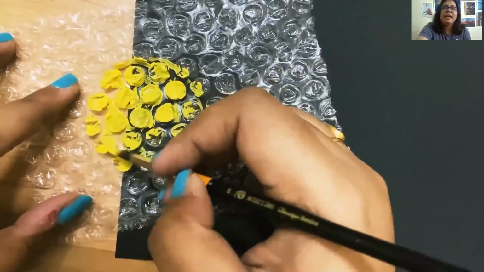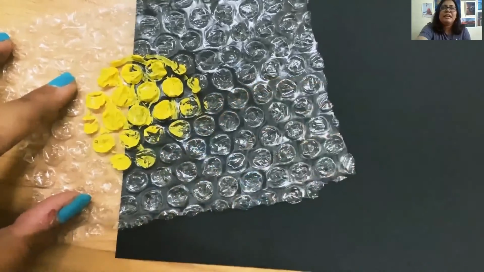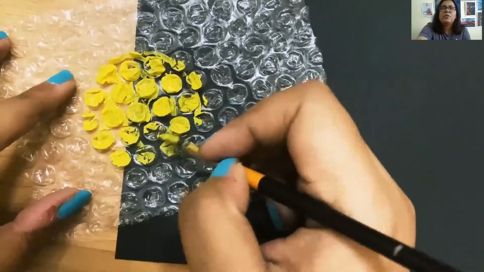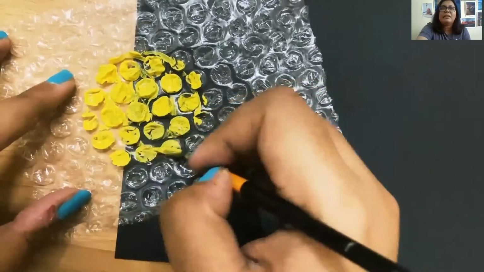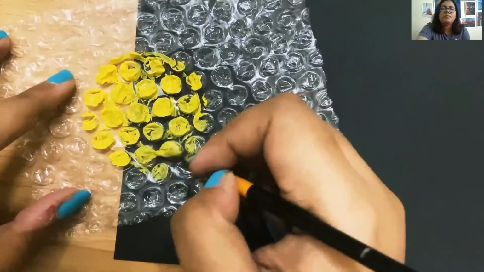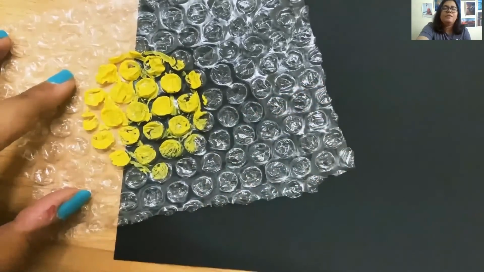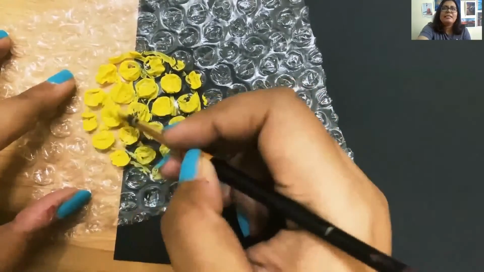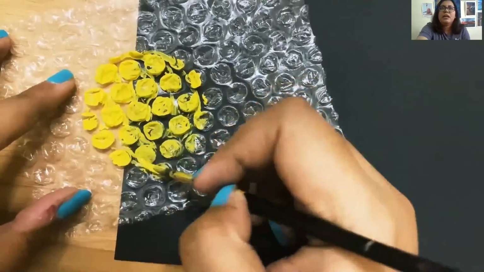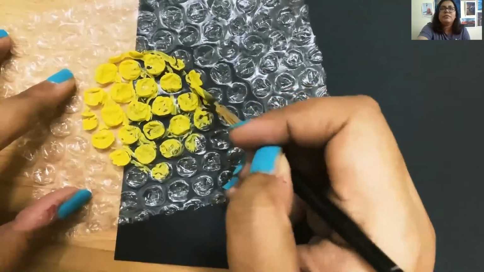Keep taking color and just make a rough circle like this. You can easily make out that I'm painting on top of the bubbles, not on the smooth side. Nicely cover up all of the bubbles inside that circle with whatever color you're choosing.